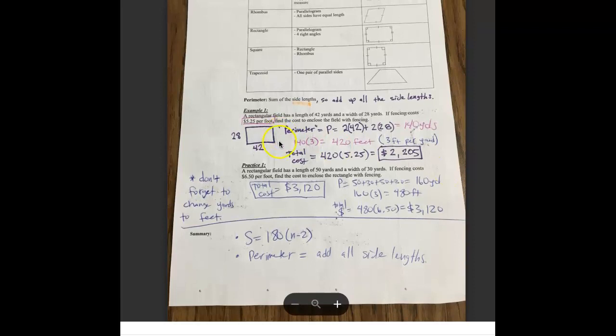So anyhow, 140 yards times 3 is going to give me my feet, which is 420 feet, and then I can figure out how much the total is. So at 420 feet times $5.25, I can get the total cost of this fencing, and you can see it's $2,205. So this problem's pretty doable, pretty straightforward, but just be careful with the feet and yards part. That part makes it a little bit easy to make a mistake. Again, right here, don't forget to change yards to feet.